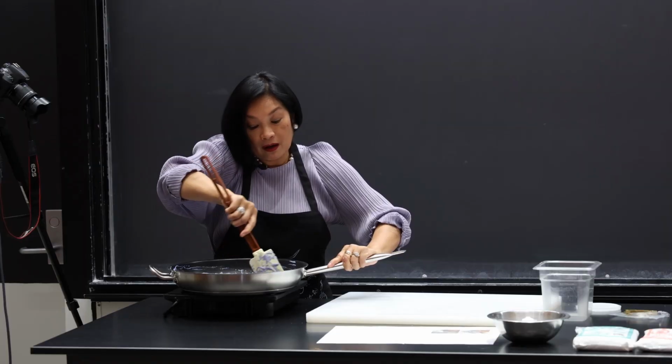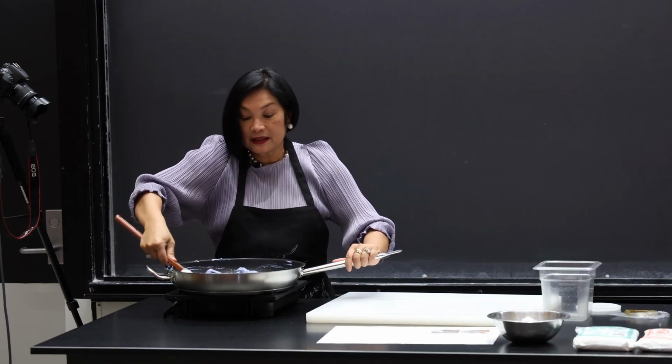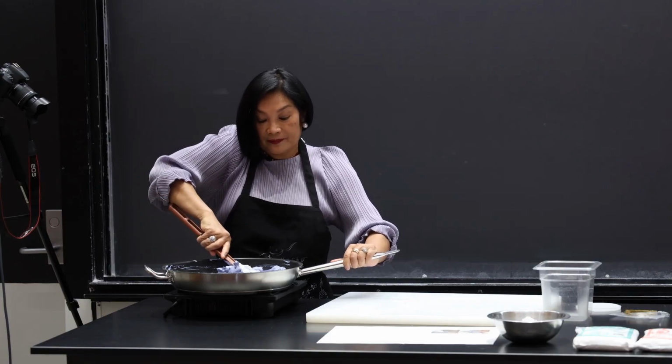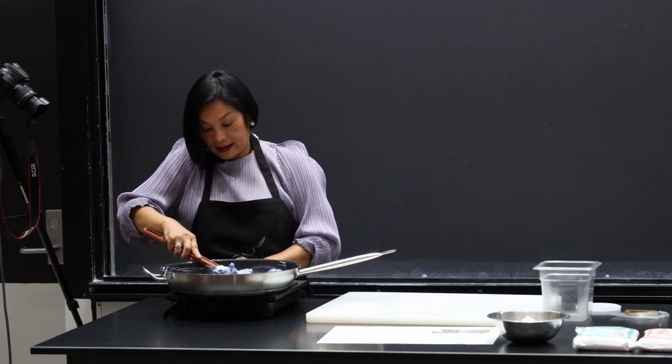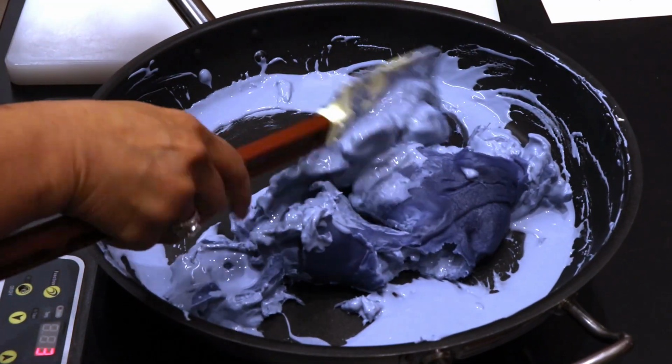It's kind of hard because we have to knead this. I'm going to knead this while it's still very hot until it's cool in my hands. So you see now it's getting closer to being done, and I have to lower the heat.